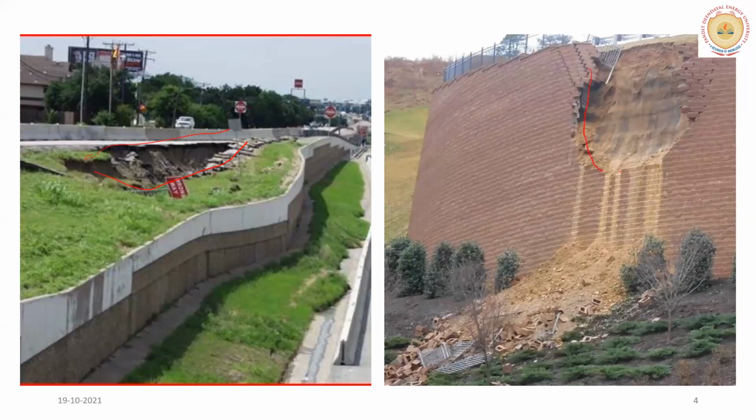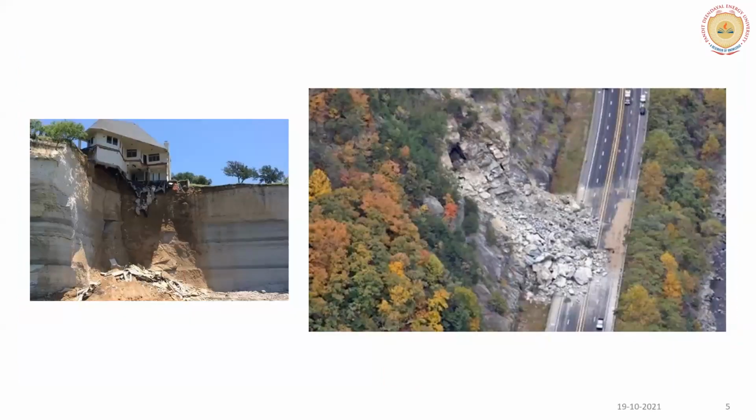Here is another failure of a retaining structure. There is a slip of the earth chunk, which is the infill material in this retaining wall. Another example is this bluff. These kinds of bluffs you will see especially in coastal regions, and coastal regions which are rocky, especially sedimentary rocks, where you have these kinds of geological formations.